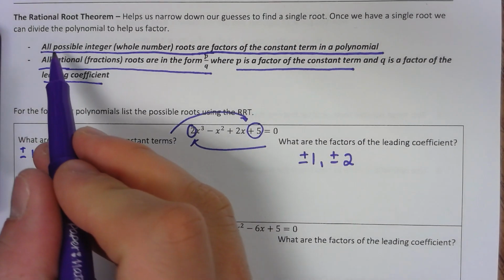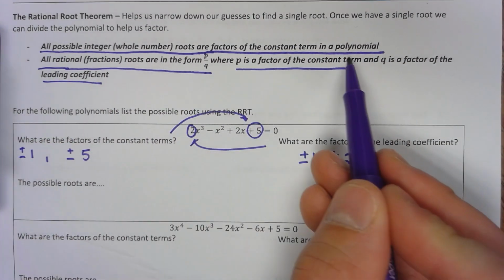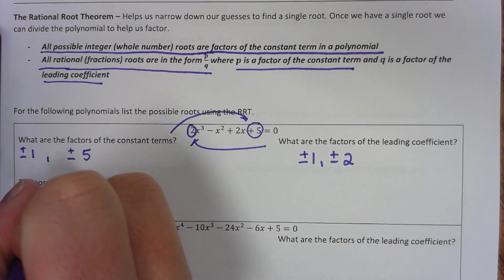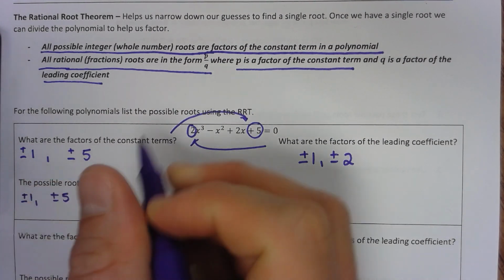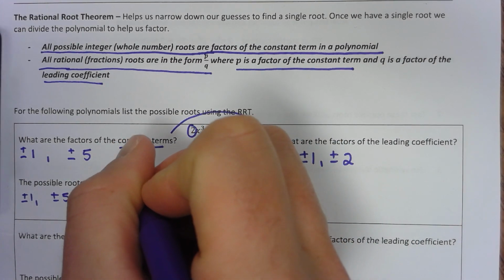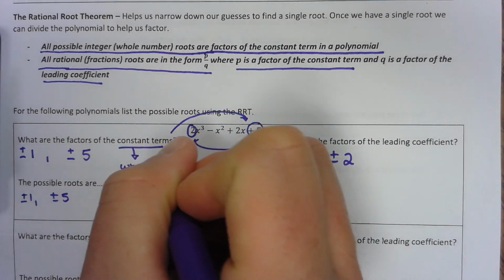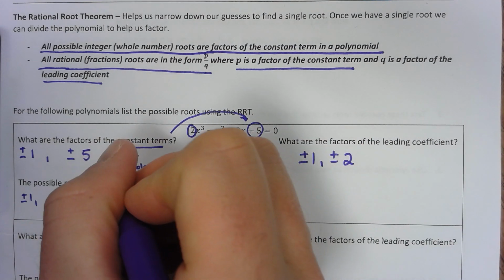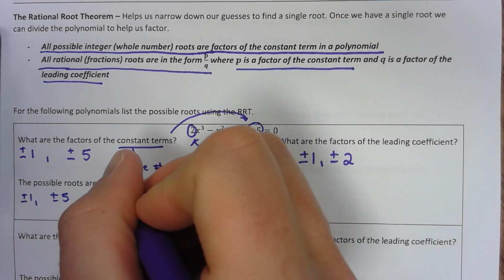So remember that the whole numbers are just the factors of the constant term. So our whole numbers are plus or minus 1, plus or minus 5. So these constant term factors are whole number guesses. But they are also the numerator.